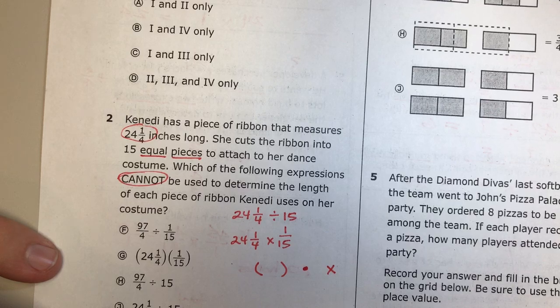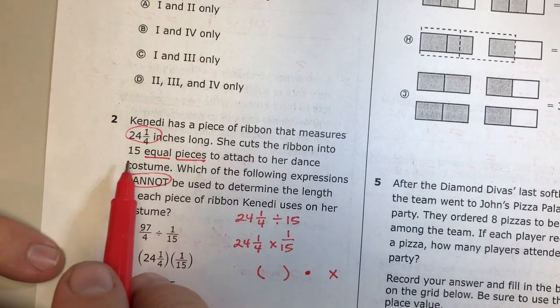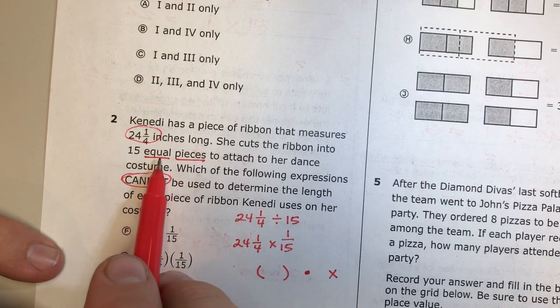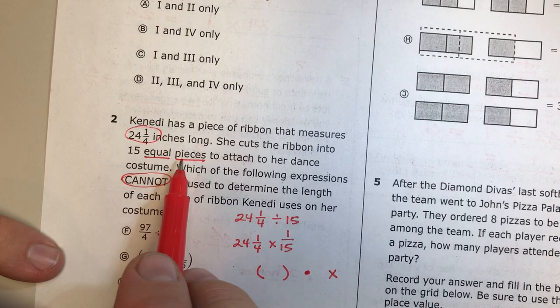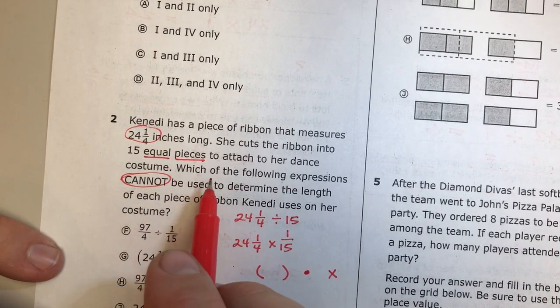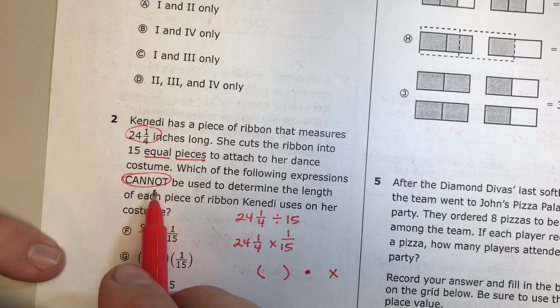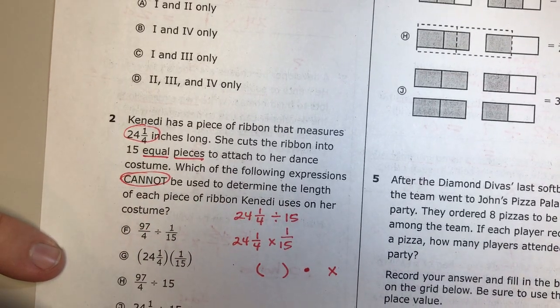Kenny has a piece of ribbon that measures 24 1/4 inches long. She cuts the ribbon into 15 equal pieces. That's a huge key word right there. If I'm taking something that's a total and cutting it into 15 equal pieces, chances are I'm dividing. Okay? Now I'm looking for which of the following expressions cannot be used to determine the length of each piece of ribbon Kennedy uses in her costume.